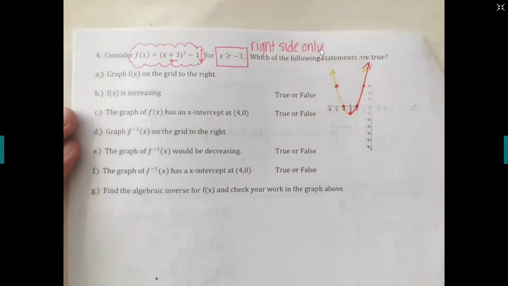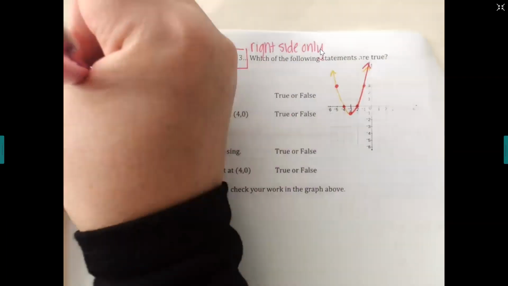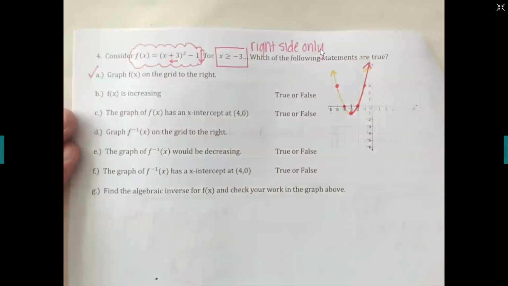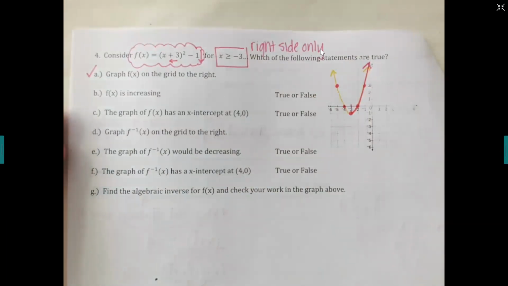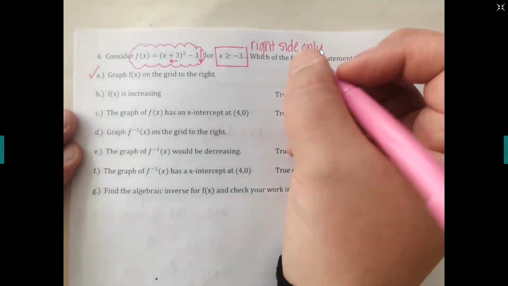Okay. All right, so part A says to graph on the grid to the right. We did that, so I'm just going to put a little check. Then it says f of x is increasing, true or false. Now remember, we're not looking at the whole parabola because the whole thing's not increasing. How would it start out here? Increasing or decreasing? Okay, but then right here it starts what? So is it increasing? Is that true? Yes.